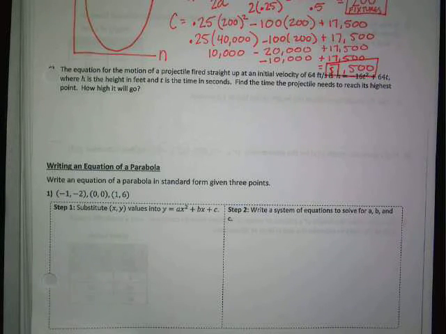All right. The equation for the motion of a projectile fired straight up at an initial velocity of 64 feet per second is h equals negative 16t squared plus 64t, where h is the height in feet and t is the time in seconds. Find the time the projectile needs to reach its highest point, and how high will it go?